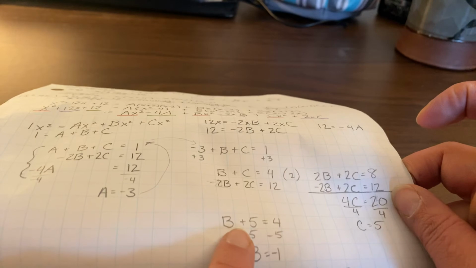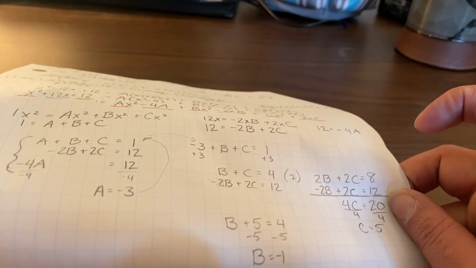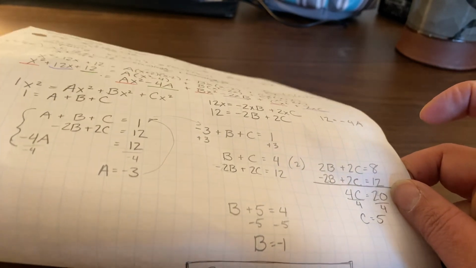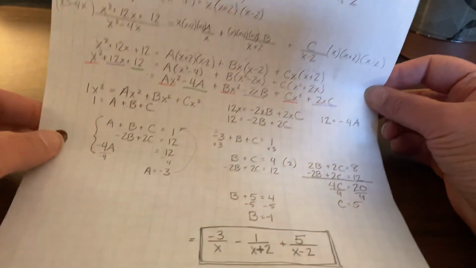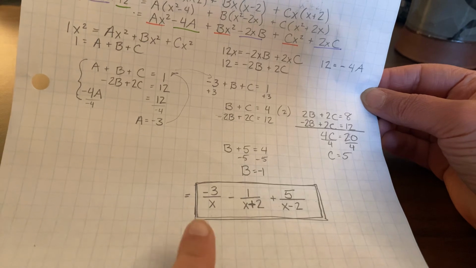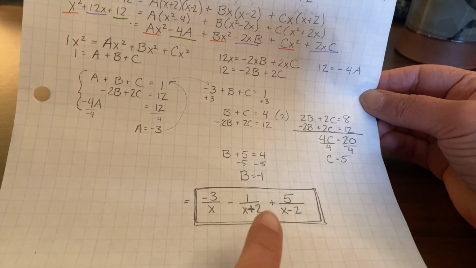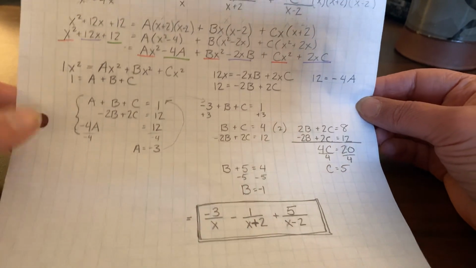So if c equals 5 and a equals negative 3, I can solve for b. 5 plus b equals 4. Subtract 5 from both sides, b equals negative 1. Now, my goal is to find a, b, and c, but then I need to write them in the fraction form. So it needs to be negative 3 over x, minus 1 over x plus 2, plus 5 over x minus 2.